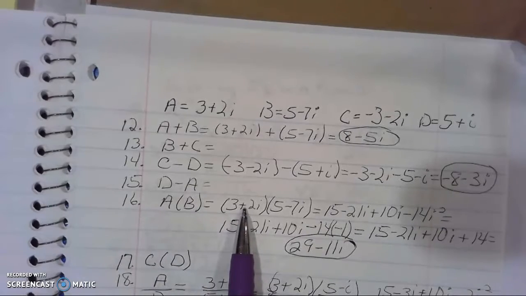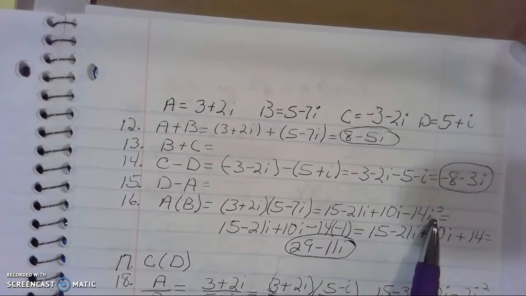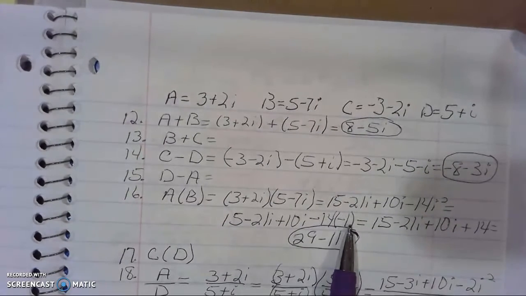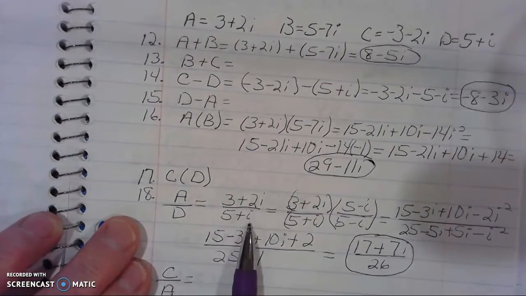16, we multiply A times B using FOIL. Then we simplify, remembering that i squared is negative 1. So it's negative 14 times negative 1 through these steps. 17, okay, 18 is a fraction.